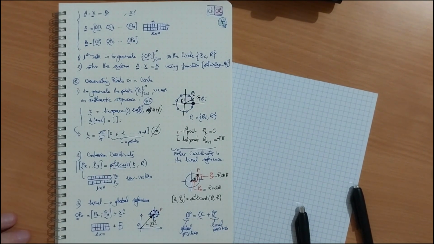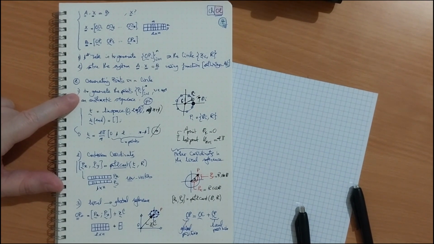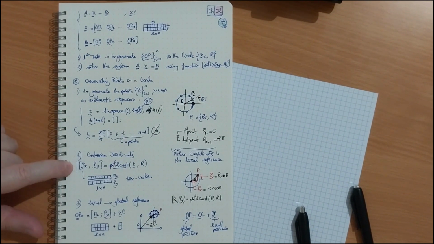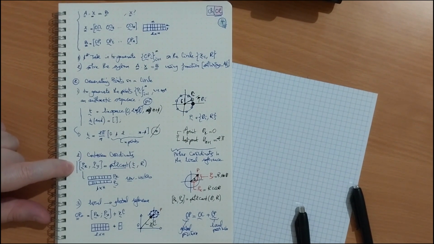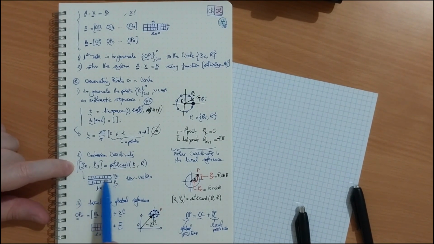So three steps. We generate a sequence of angles using linspace that define the polar coordinates of our points on the circle. Then we transform them to Cartesian coordinates, x and y, still in the local reference, using pol2cart, polar to Cartesian. And we store the result in two row vectors.